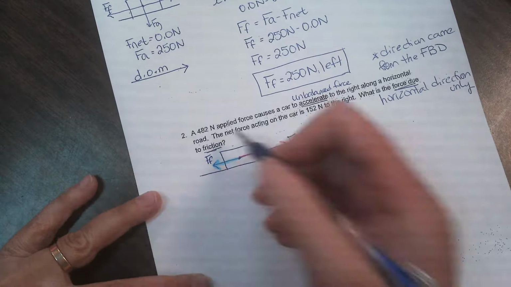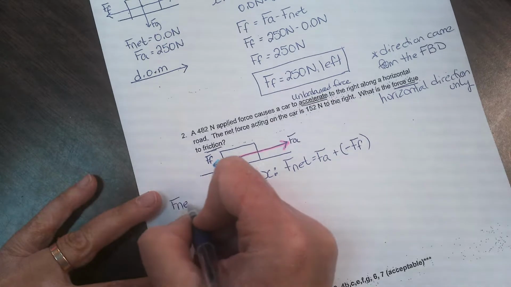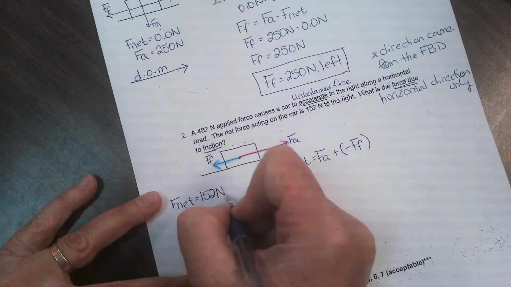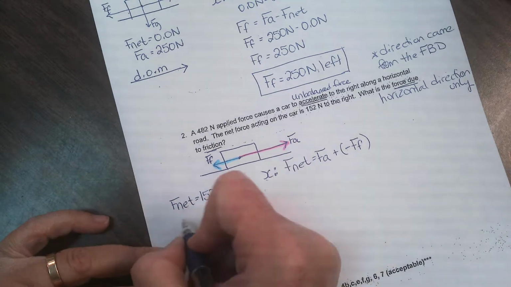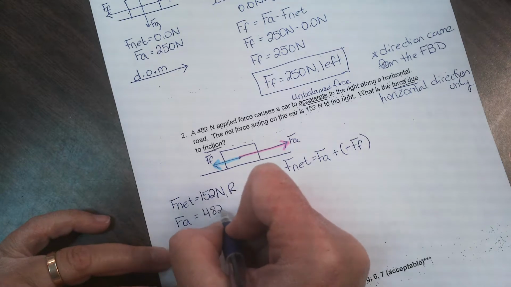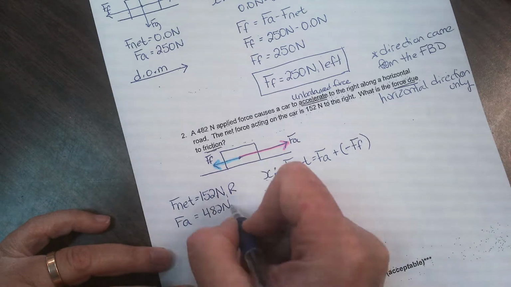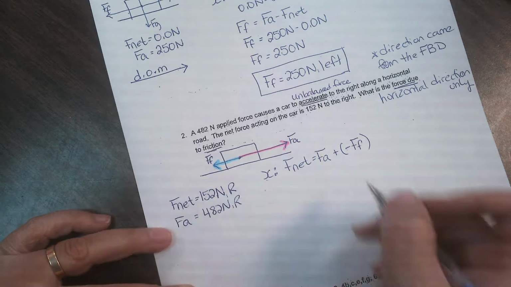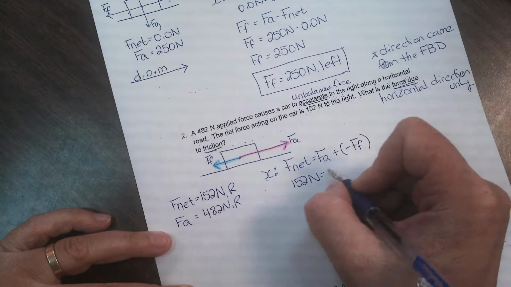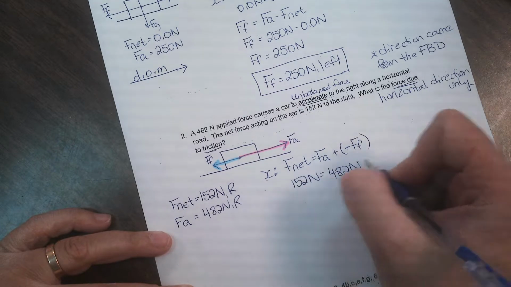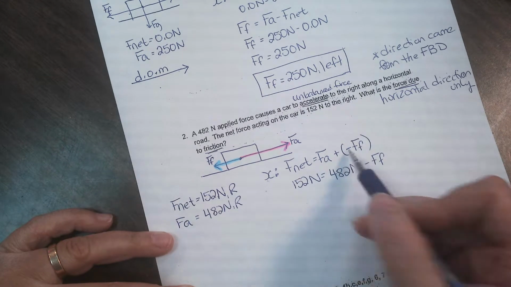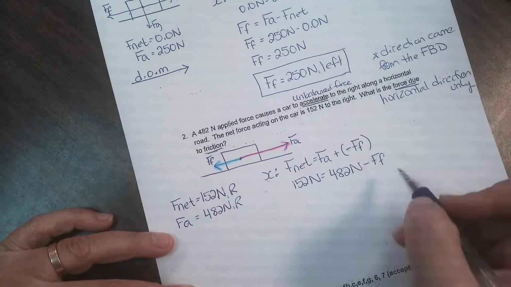It says that the net force is 152 newtons to the right, and the force applied is 482 newtons to the right. So we have 152 newtons is equal to 482 newtons minus the force of friction, and I just went plus times negative and I got a negative.